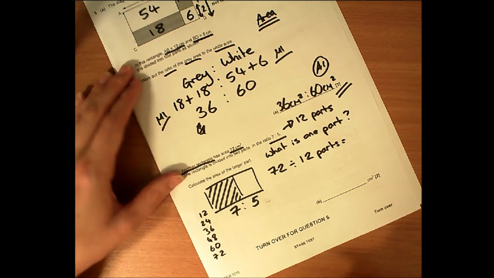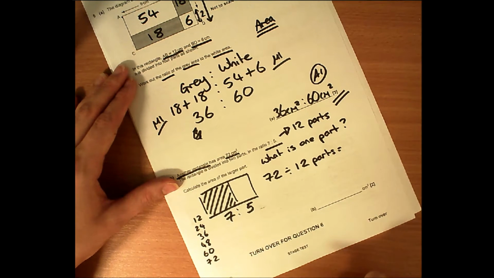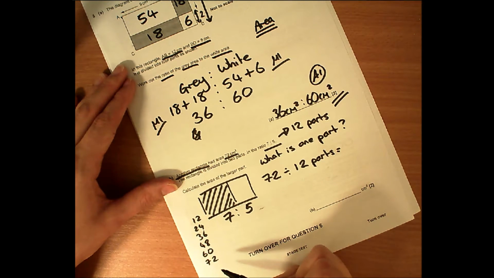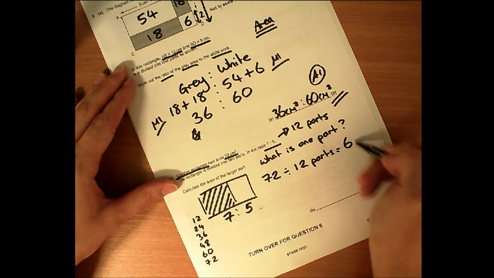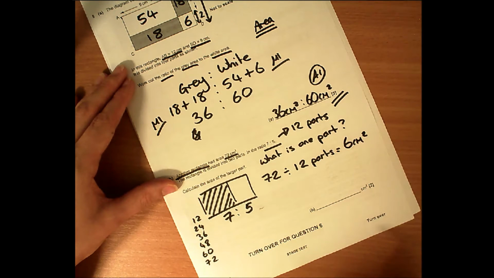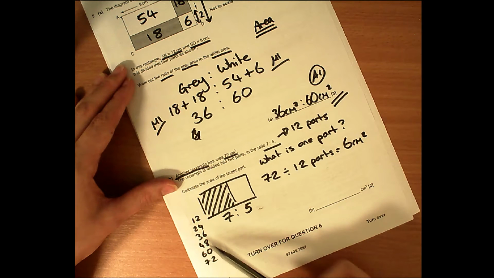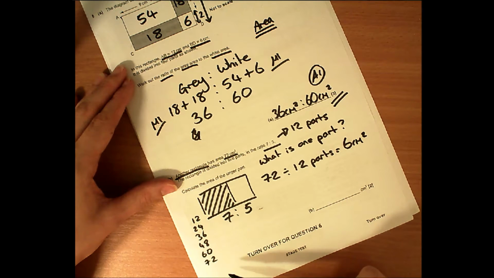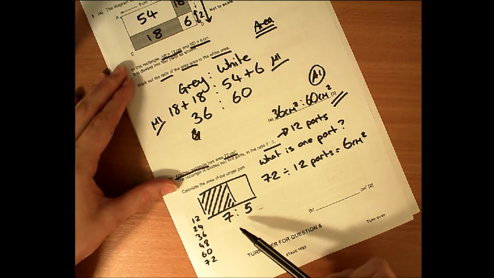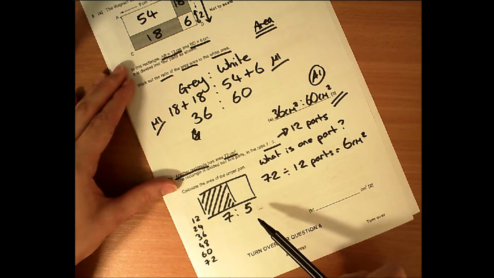It's so much more beneficial for you to write them out, spend 30 seconds doing that, and make sure you don't make any mistakes, than getting it wrong because you don't know your times tables. So 72 divided by 12 was 6. 12, 24, 36, 48, 60, 72. So 1 part is 6 centimetres squared.